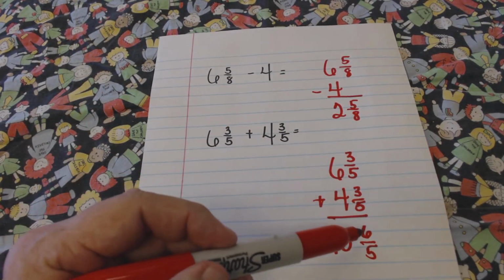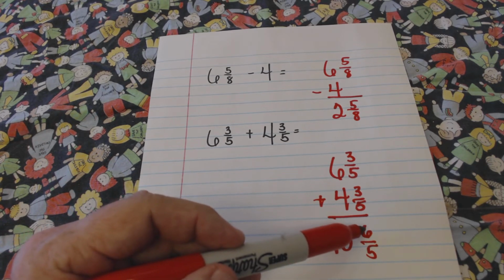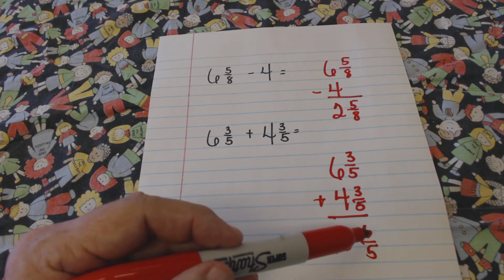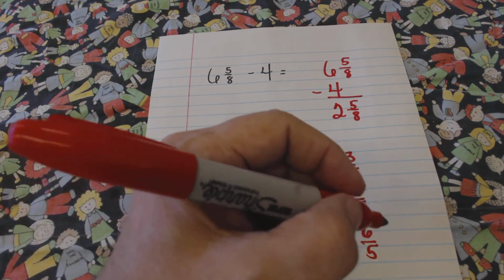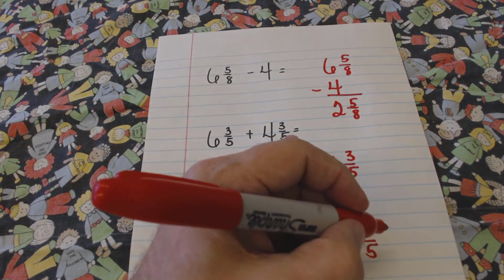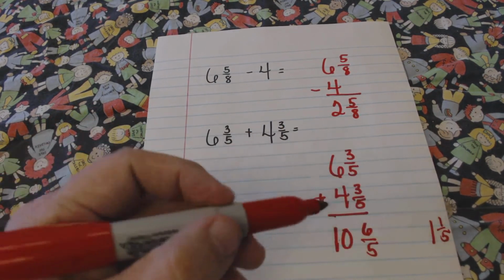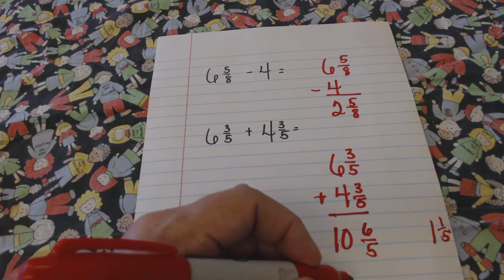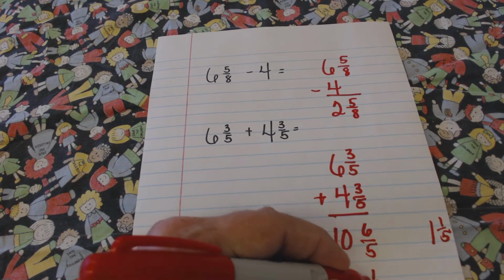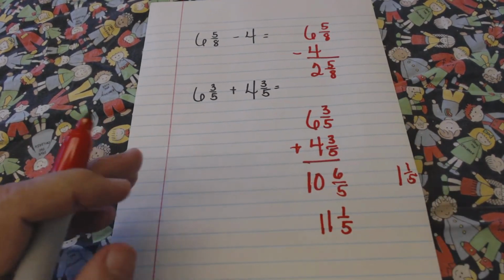The boys and girls should recognize immediately that we have an improper fraction here. The 6 is larger than the 5, so we want to convert that into a mixed number. 6/5 would be equal to 1 1/5. Just write that over here for a second. So this is 10 plus 1 1/5, which of course would be 11 1/5. Oops, slide that up a little bit.